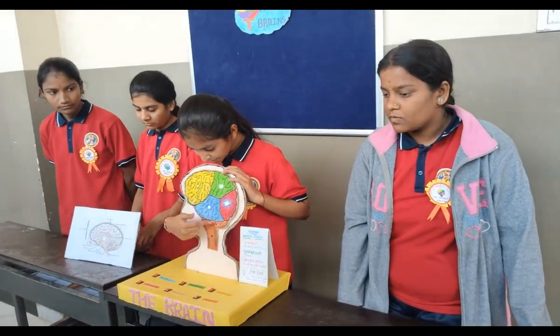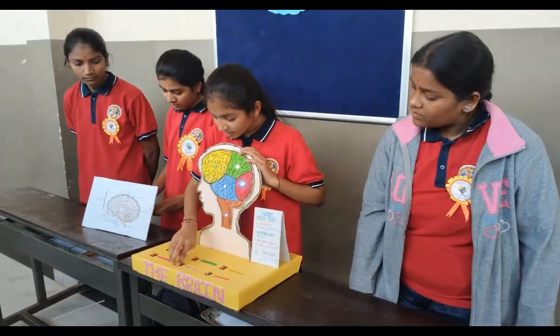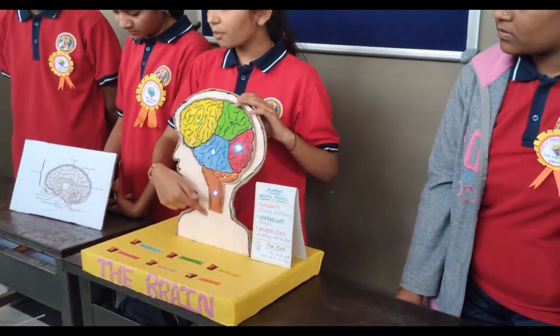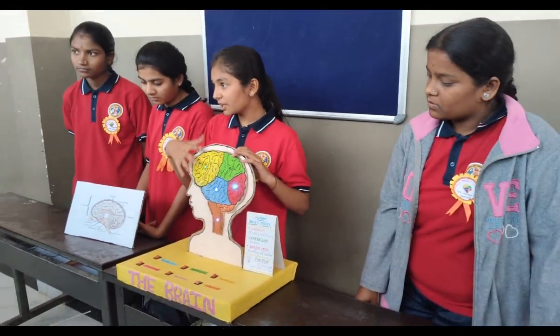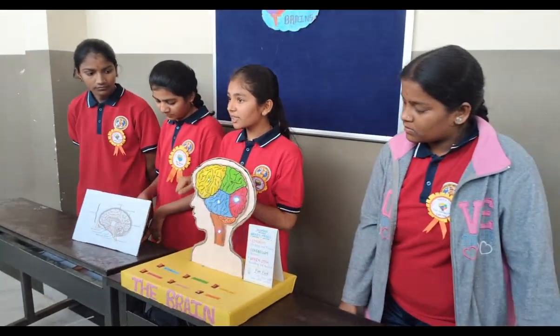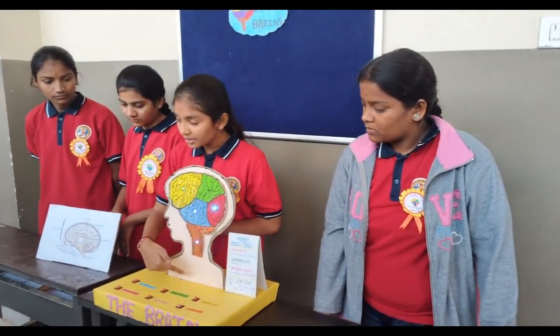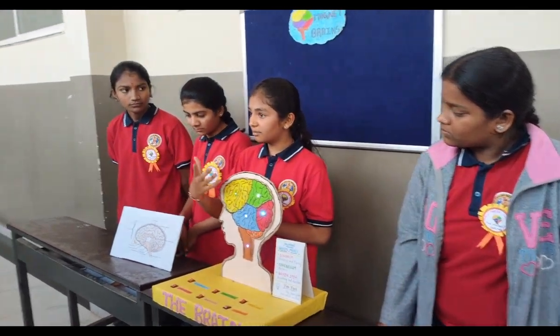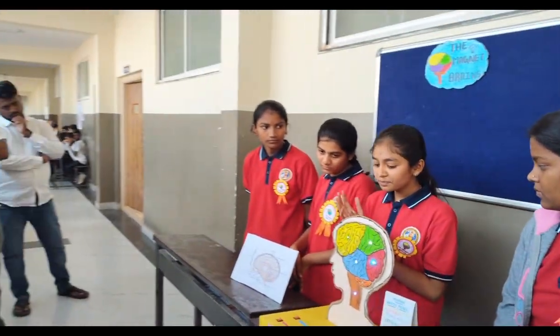And coming to the spinal cord, it helps in receiving messages from the nervous system and sending them to the brain. For example, if we rotate our hand, the nervous system will send a message to the spinal cord. This will be sent to the brain, and the brain will react to what was sent.